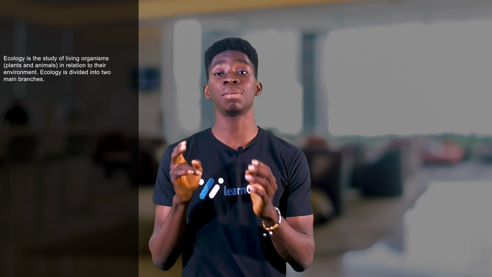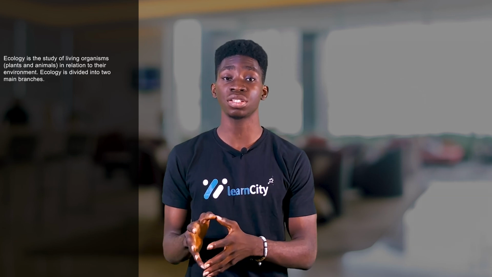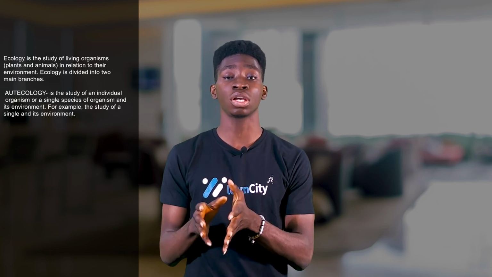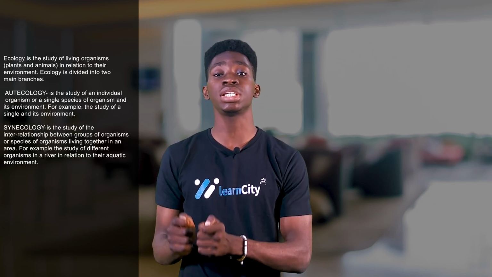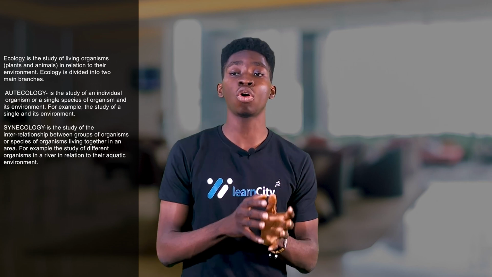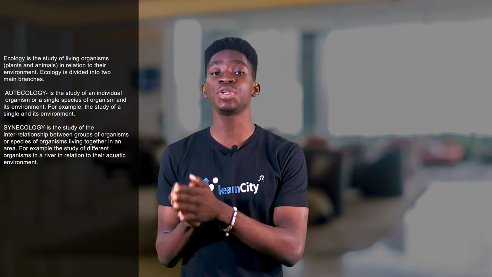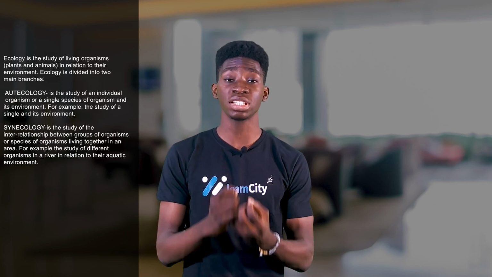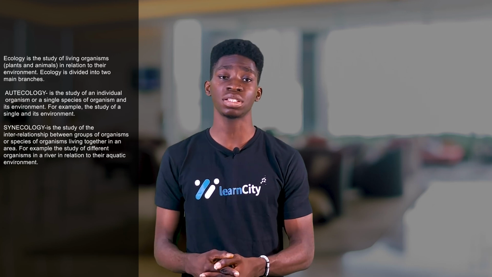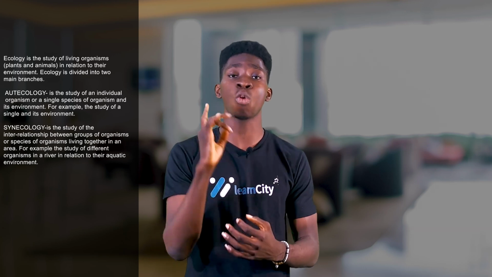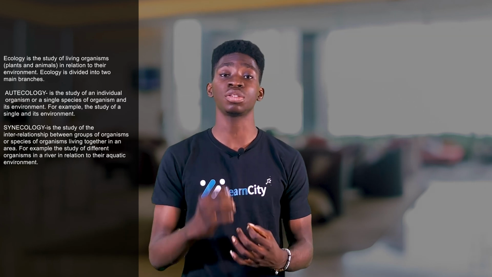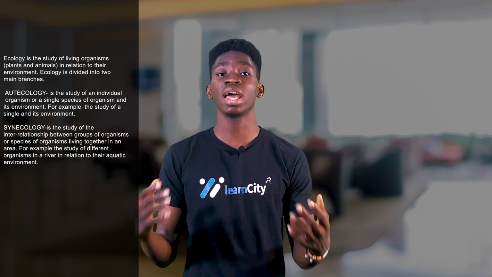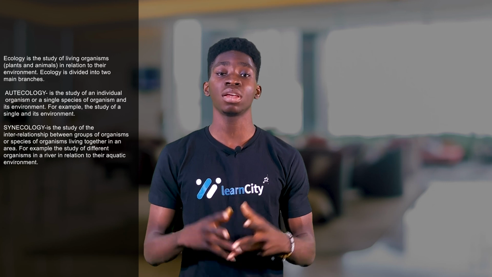Now, ecology can be divided into two main branches. One is autecology and the other is synecology. Autecology is the study of an individual organism or a single species of organisms and its environment. For example, the study of a snail and its environment. So autecology is just the study of one individual organism and its environment.